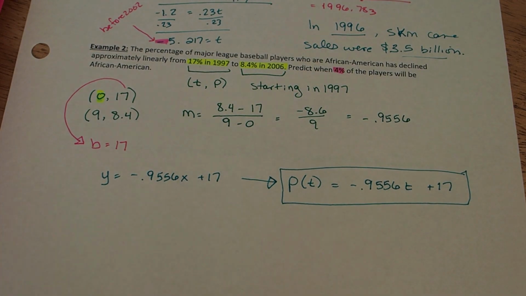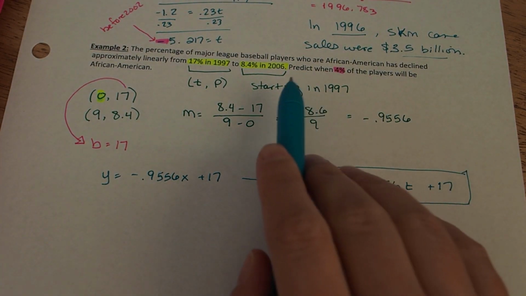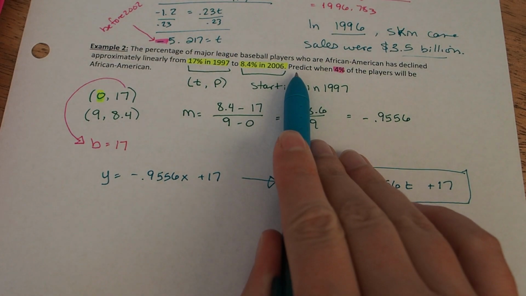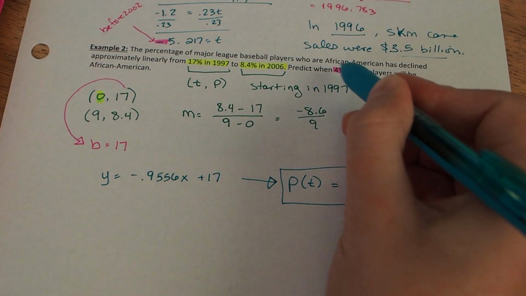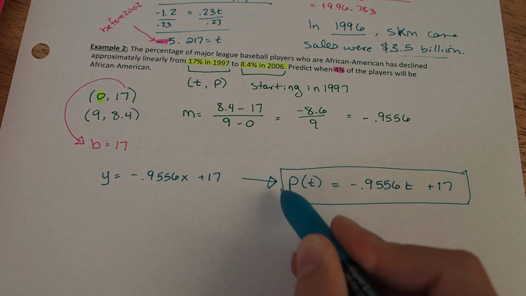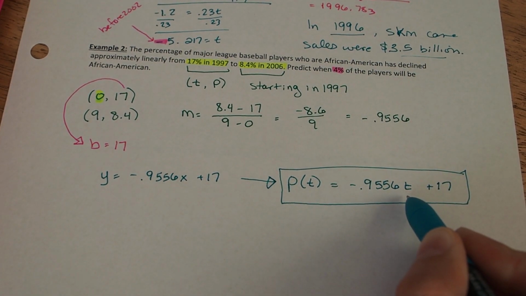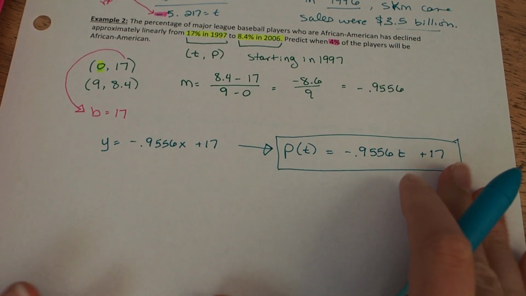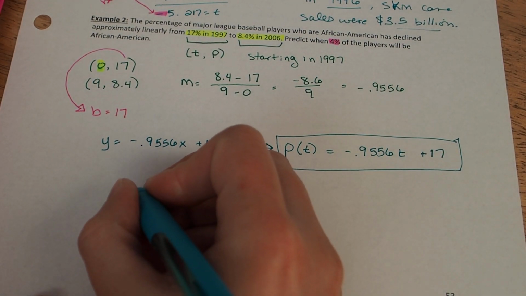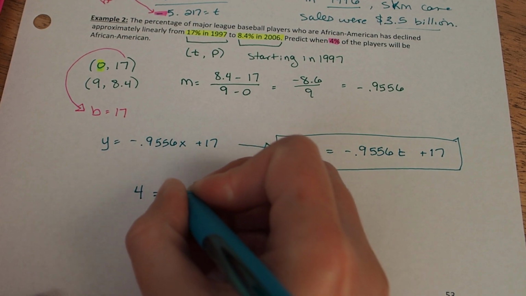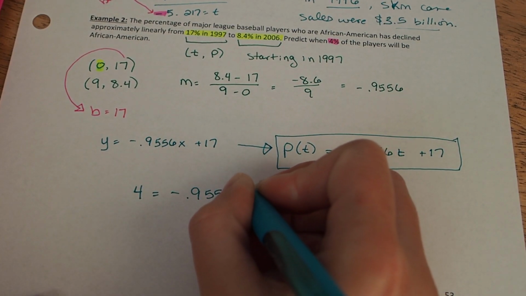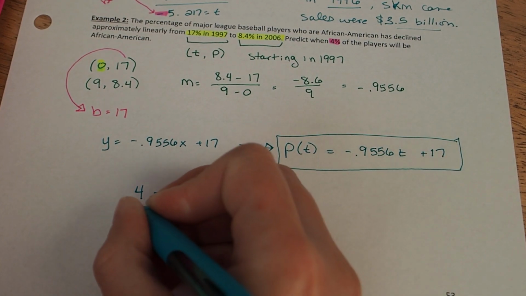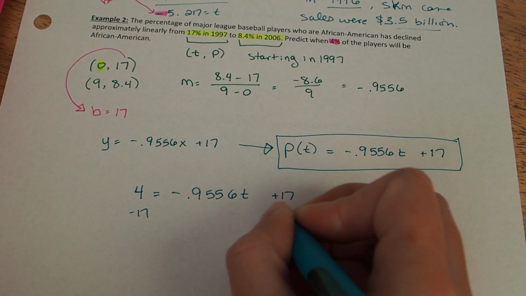Now, I've written the equation. I finally get to the prediction step. Predict when 4% of the players will be African American. I'm going to take that 4 and plug it in for P and solve for T, the year. So we're going to put 4 equals negative 0.9556t plus 17, and we'll subtract 17 from both sides.